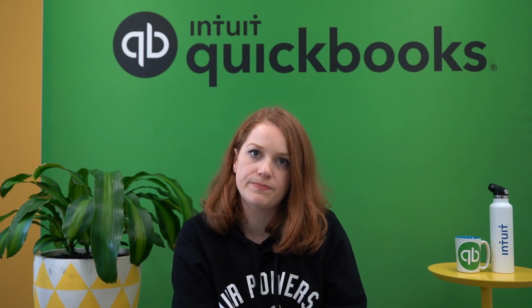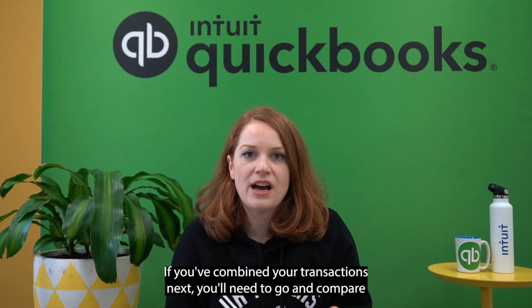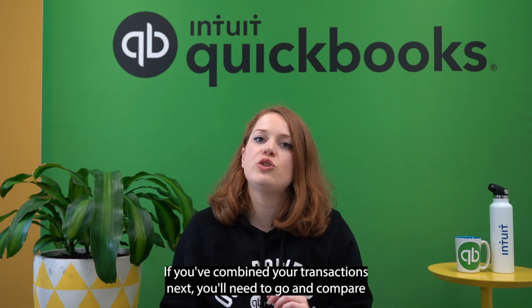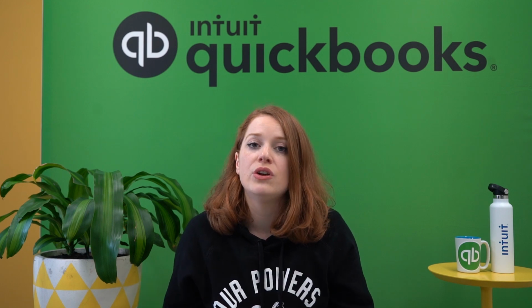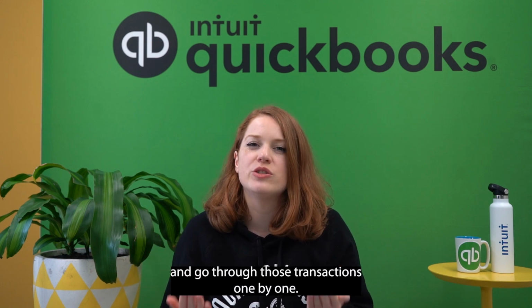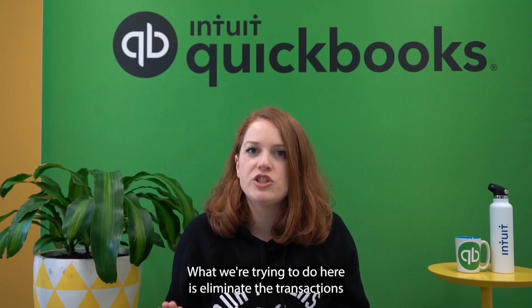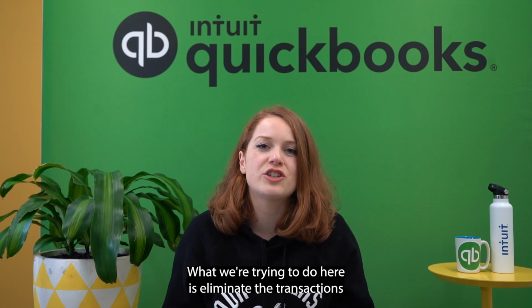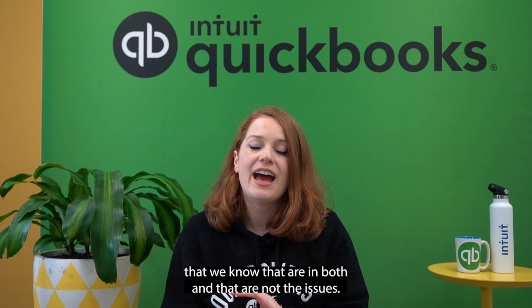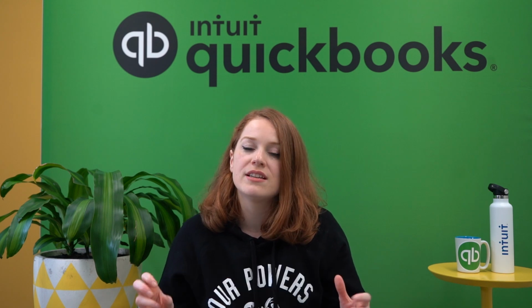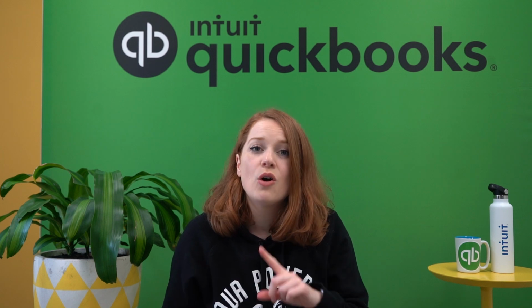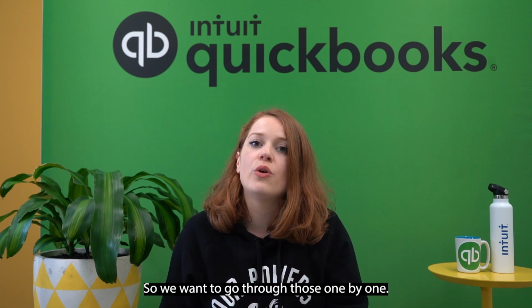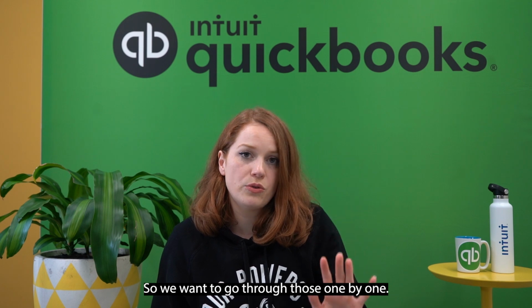If you've combined your transactions, next you'll need to go and compare your bank statement with your reconciliation and go through those transactions one by one. What we're trying to do here is eliminate the transactions that we know are in both and that are not the issues. And we want to try and identify the transactions that are either missing or they're additional. So we want to go through those one by one.